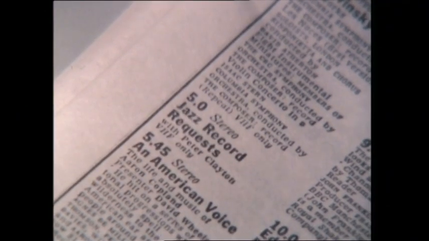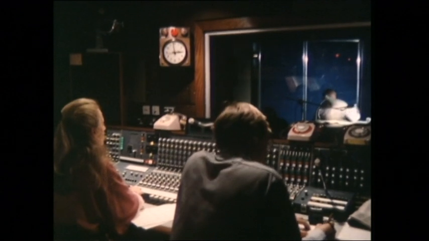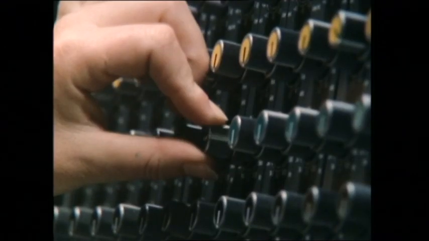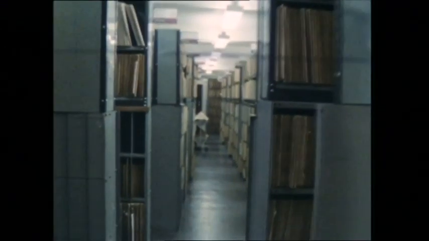One of Peter Clayton's many jobs in broadcasting is to host a Radio 3 programme devoted to playing jazz requests. Every week, listeners write in asking to hear particular jazz recordings they hope are to be found in the BBC's vast record collection. Finding the specific recording means knowing how to use the catalogue.